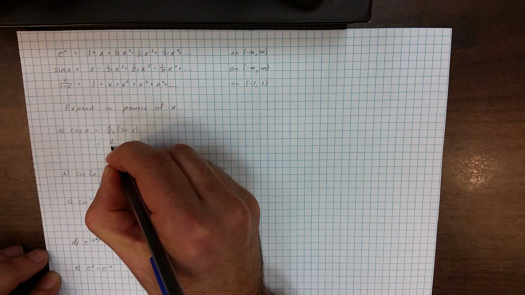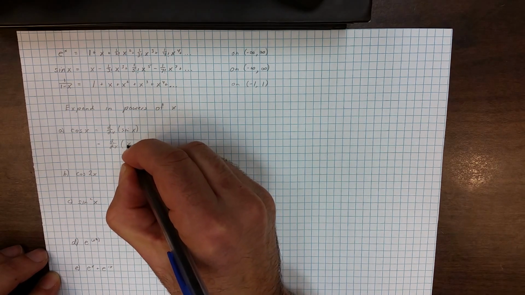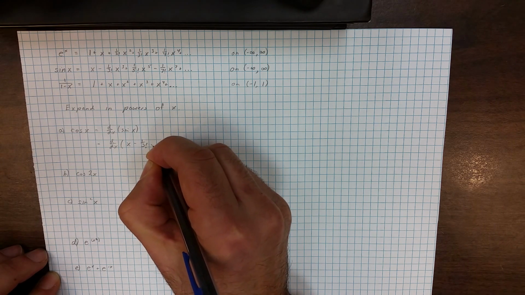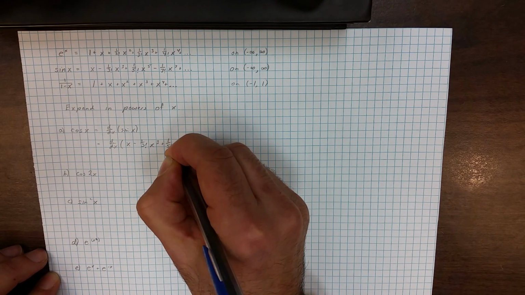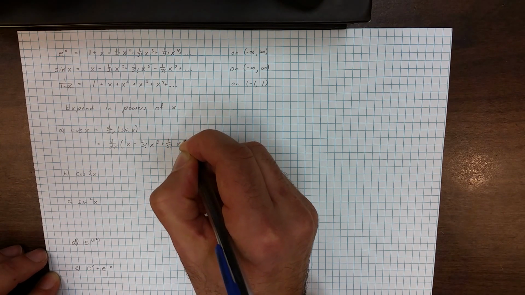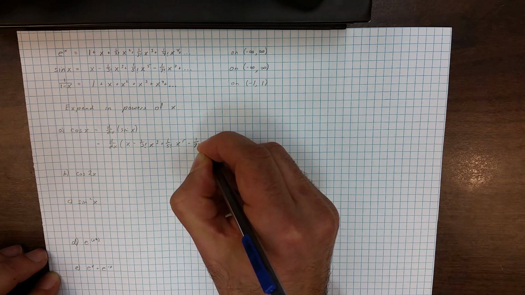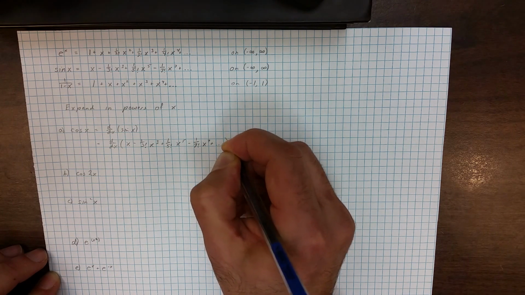So this is the derivative of x minus 1 over 3 factorial x cubed plus 1 over 5 factorial x to the fifth minus 1 over 7 factorial x to the seventh plus, and so on, alternating plus and minus, plus and minus.